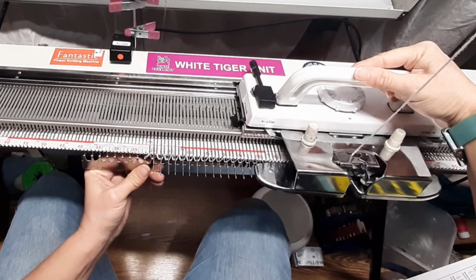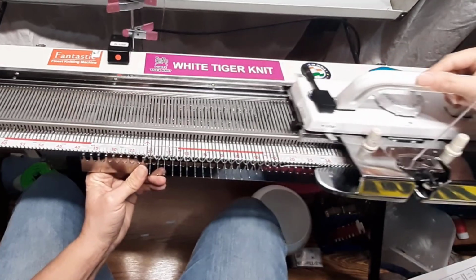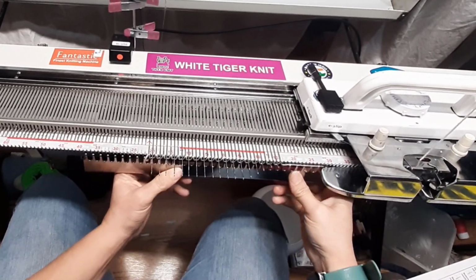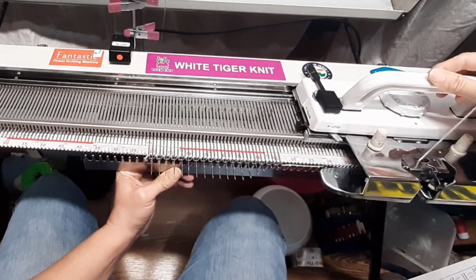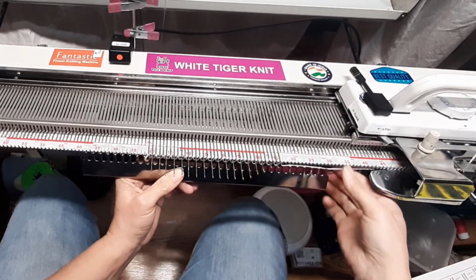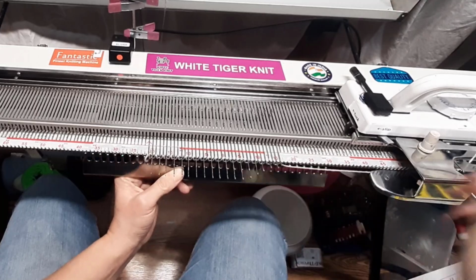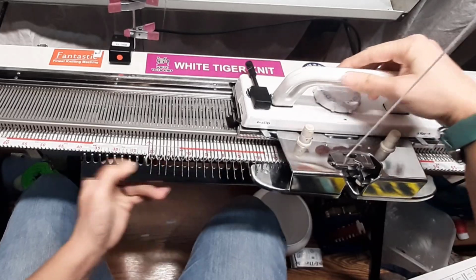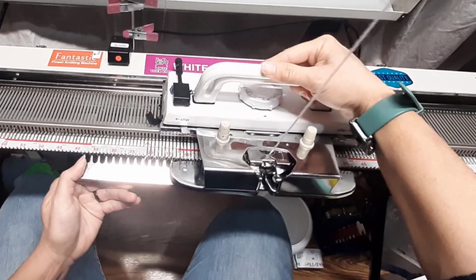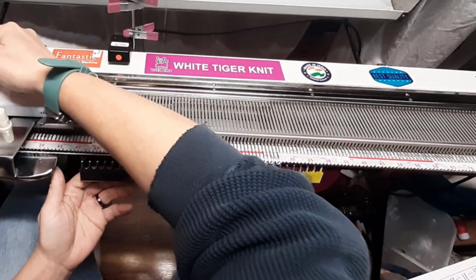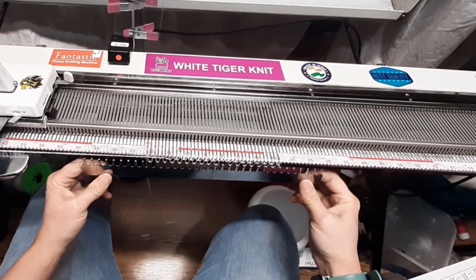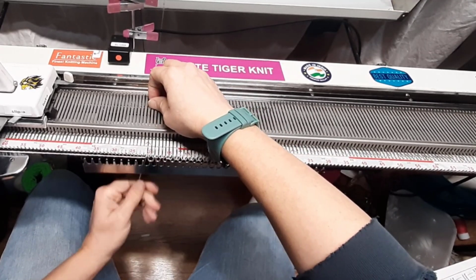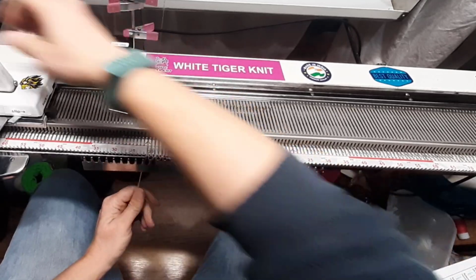Can't get this to stay down very well. I'm not sure why that one caught. Okay. I'll try flipping it down. Well, again, that didn't work very well because these ones, again, didn't cast off. Okay. Gonna leave it.